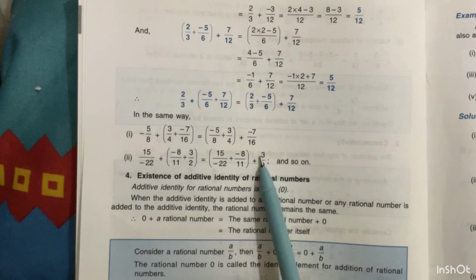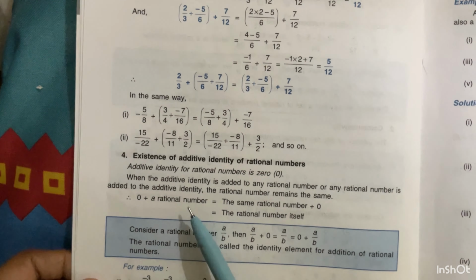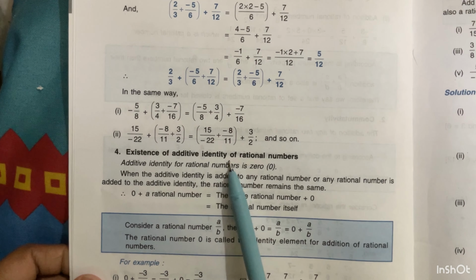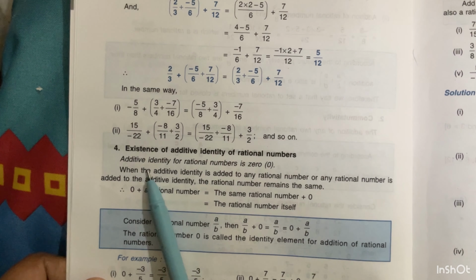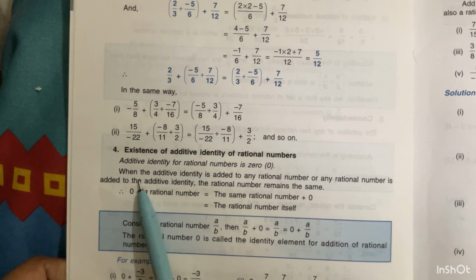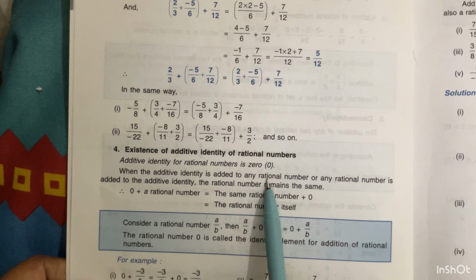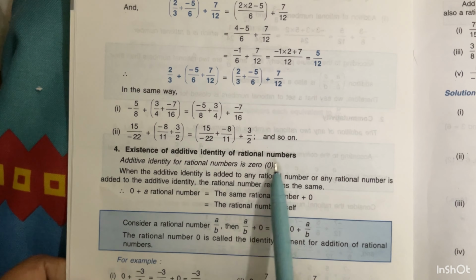So here two more examples are there that you can try. Okay. Now the next property, that is existence of additive identity of rational numbers. So what it says, let's check. Now additive identity for the rational numbers is 0. So what it says, when the additive identity is added to any rational number, that is 0.